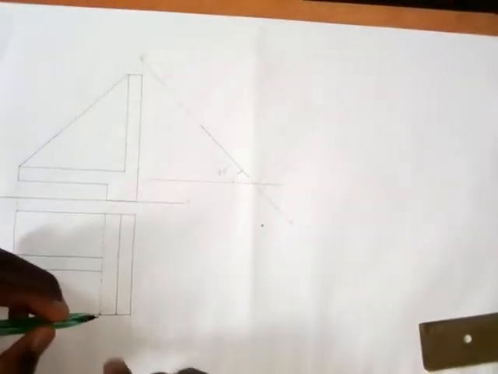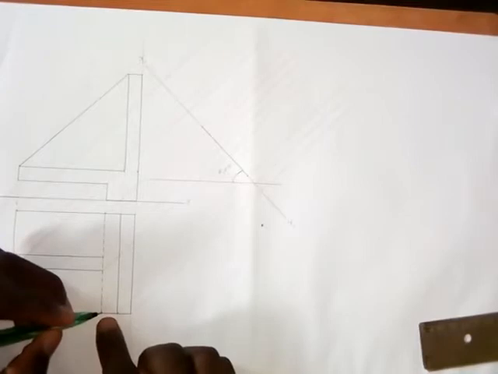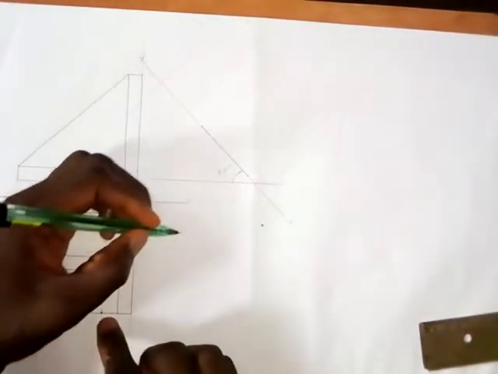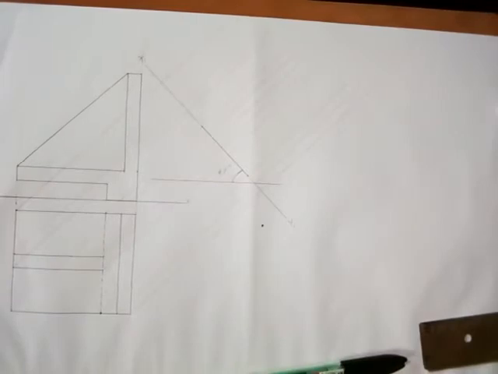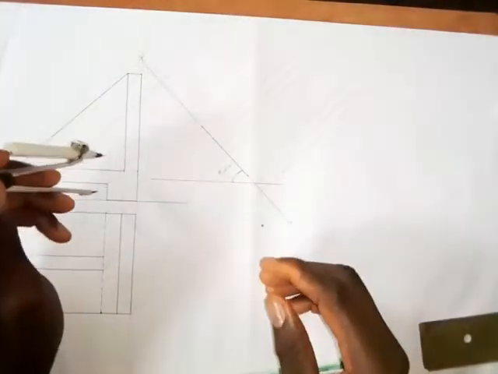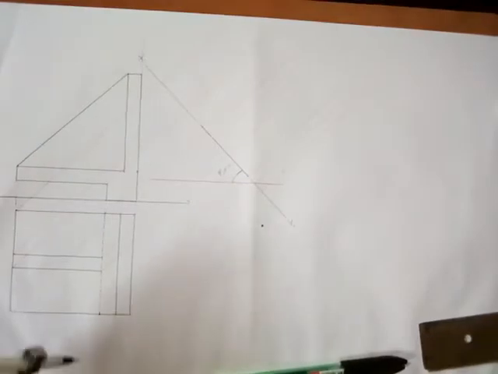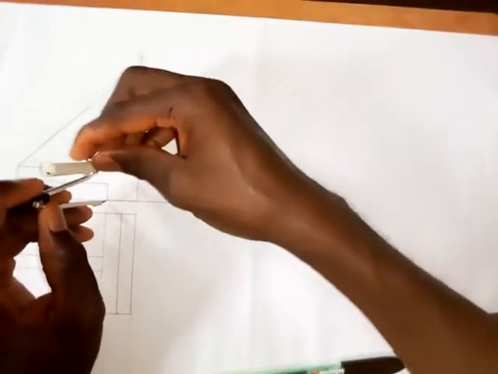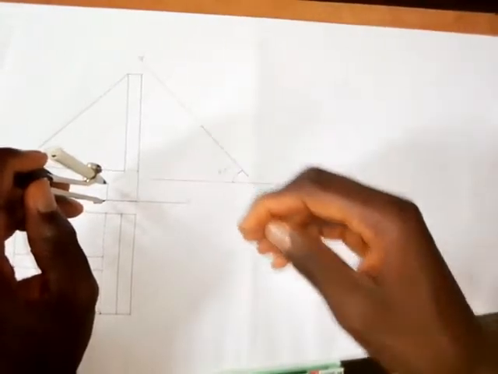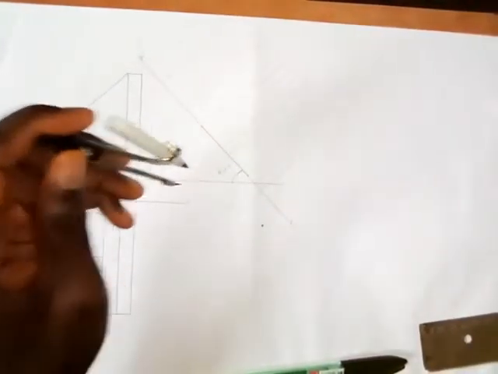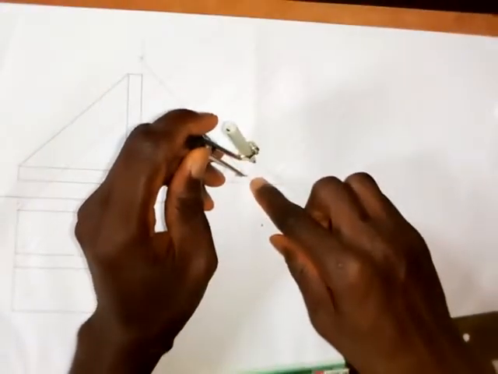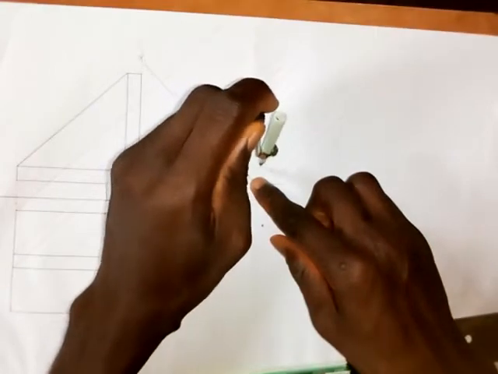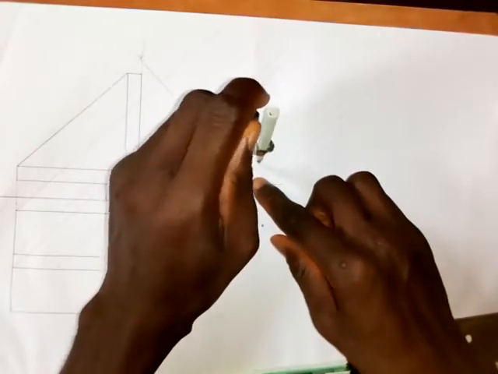So where is this line? This line is at this point. So what you need to do is move up like this. It is on this point here. So you take your compass and take this distance from here to here, like this. Take it here, and on this point, follow this point. You put it at this point and you make an arc here.